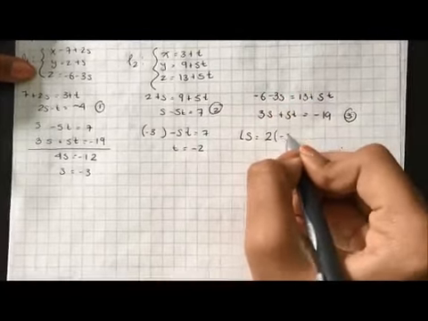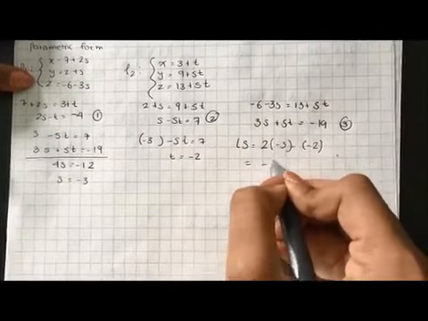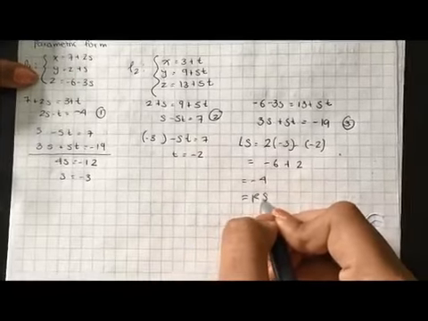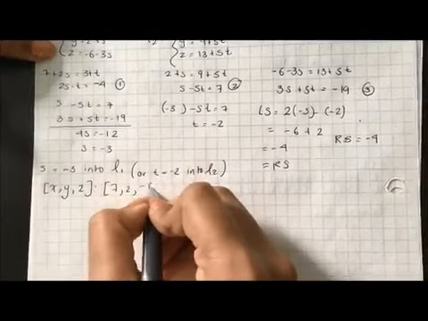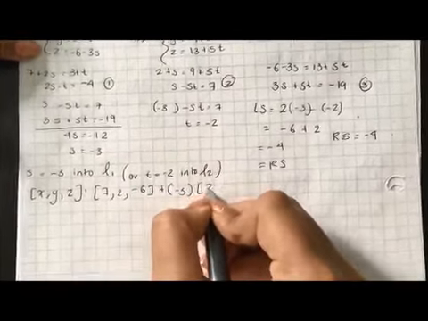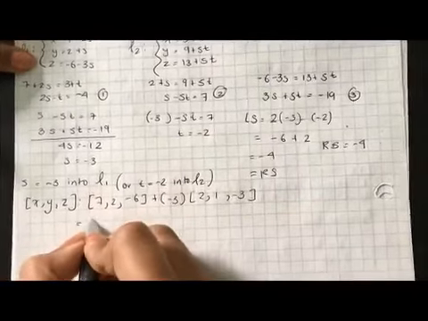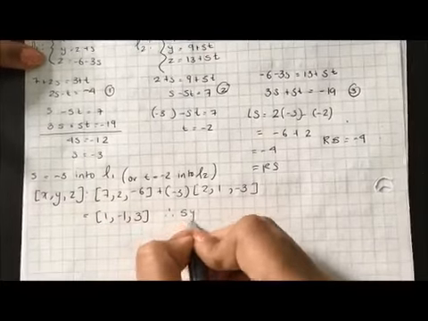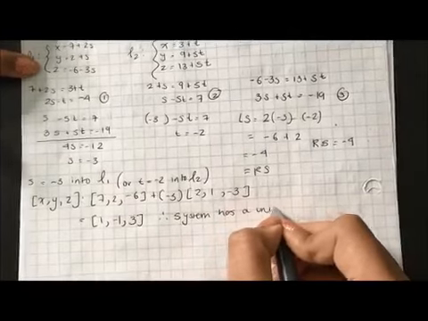So your left side would be 2 times negative 3 minus negative 2, which is negative 6 plus 2, which equals negative 4, which means that it equals the right side. Now you substitute s equals negative 3 into the first line, or t equals negative 2 in line 2. So x, y, z equals 7, 2, negative 6 plus negative 3 times 2, 1, and negative 3, and you get 1, negative 1, and 3, which means that this system has a unique solution at 1, negative 1, and 3.